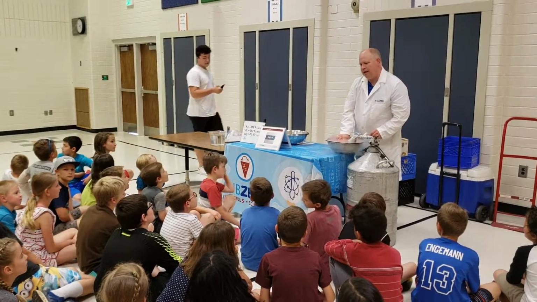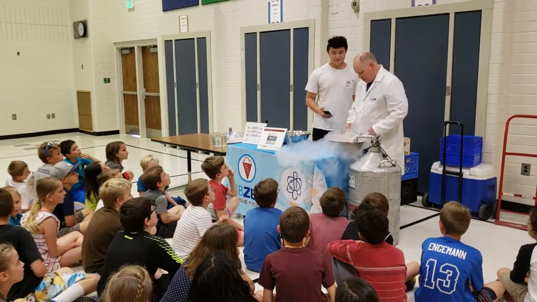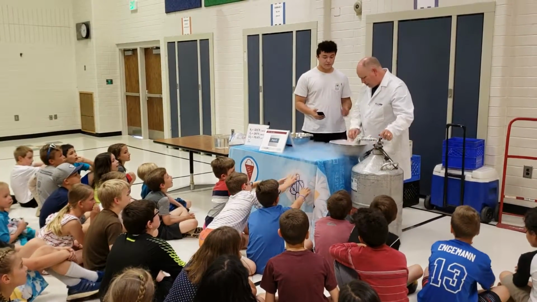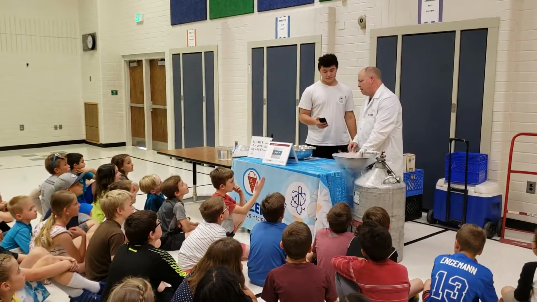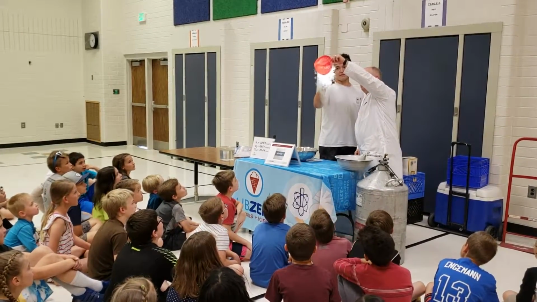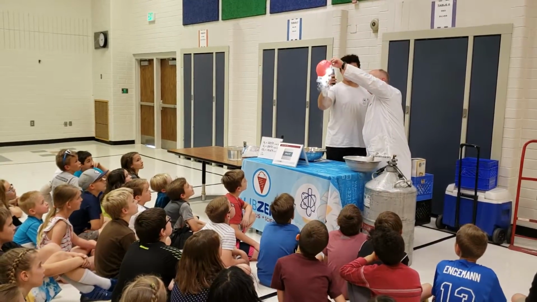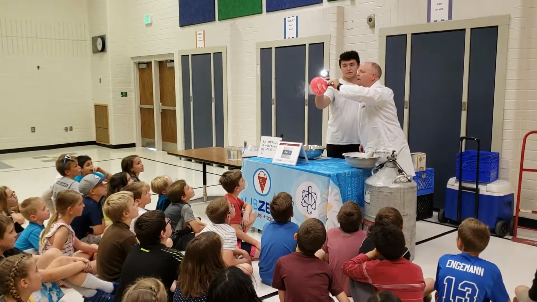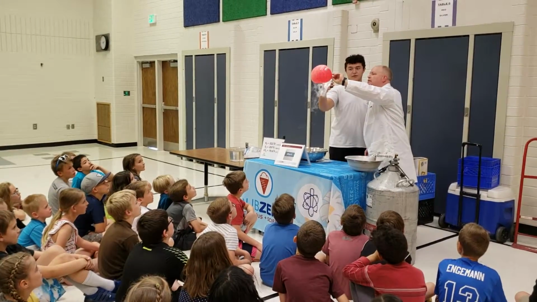Well, I'm not sticking my hand in the nitrogen. I'm just pressing on the balloon to get it down in the nitrogen. Okay, so on the bottom, I want to light up the back of it so you can see the liquid that's in the bottom. Okay, so right down in here. So right there. Can you see the shadow? See that liquid? That's a liquid. And as it starts heating up from the air, from my breath, it expands and then turns back into a gas.